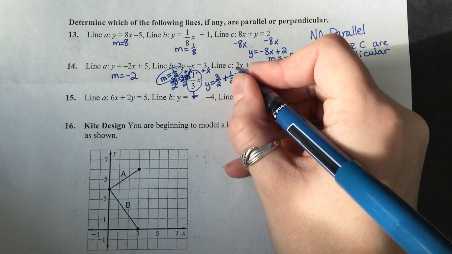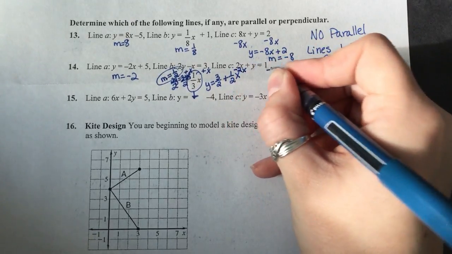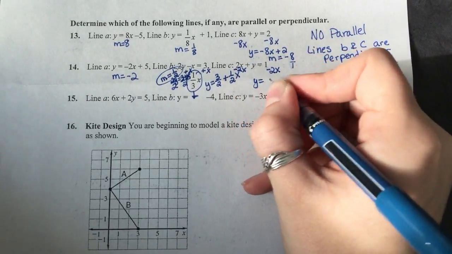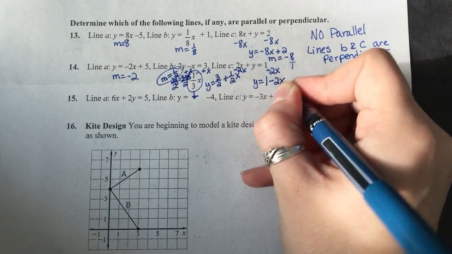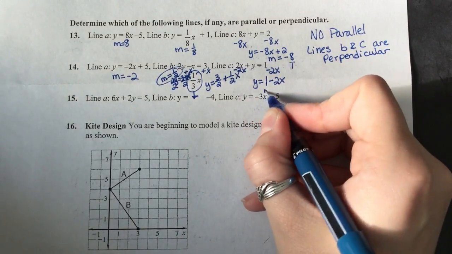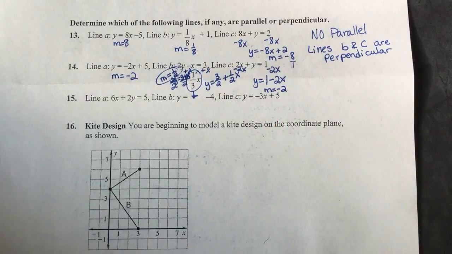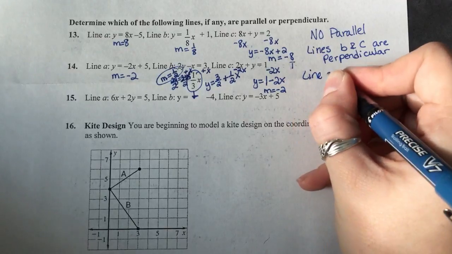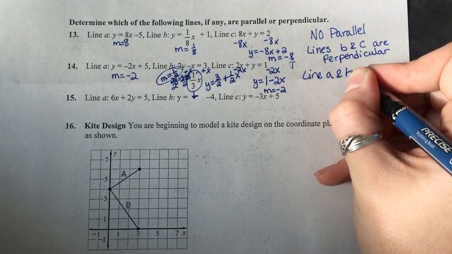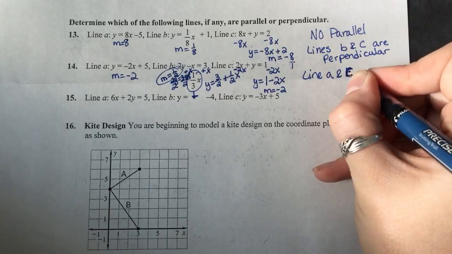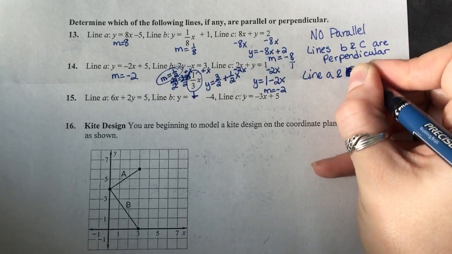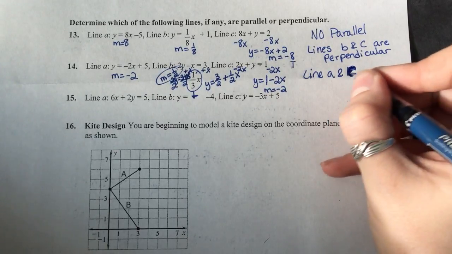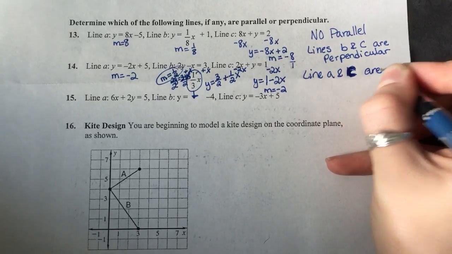Okay, solving for y, 2x minus 2x. Y equals 1 minus 2x. So slope is negative 2. Are there any that are the same? Yes. Line A and C. I'm making all sorts of mistakes for you guys to make fun of today. A and C are parallel.